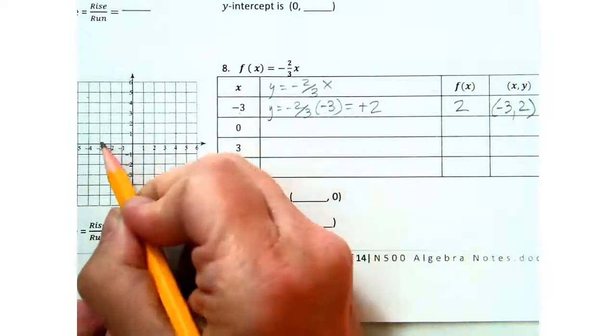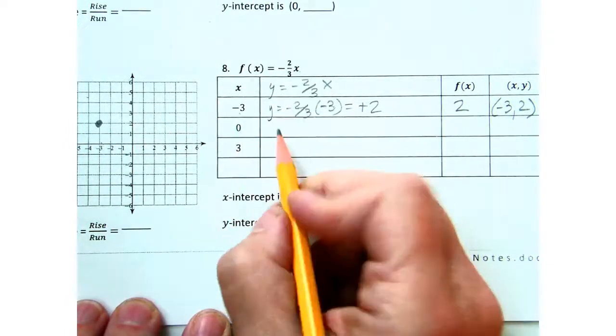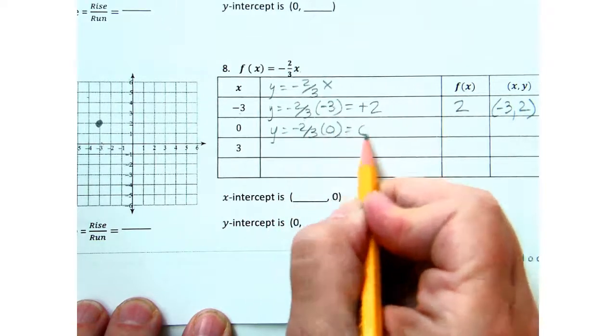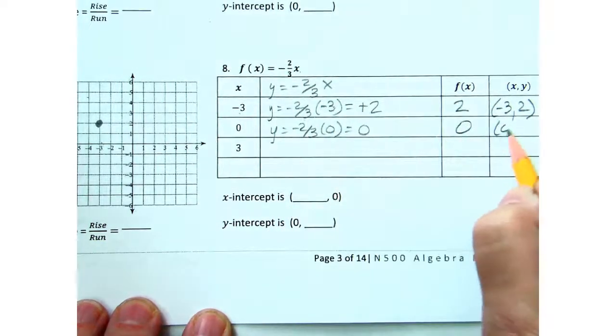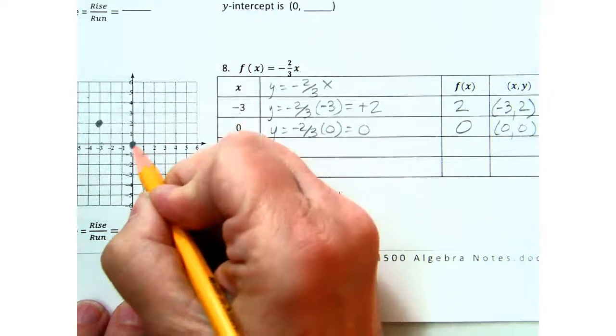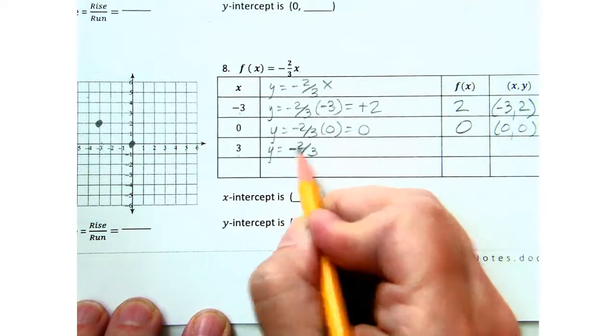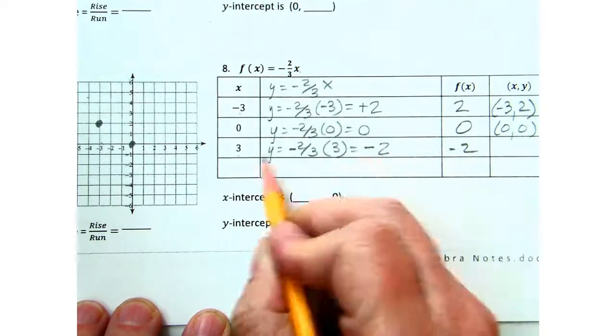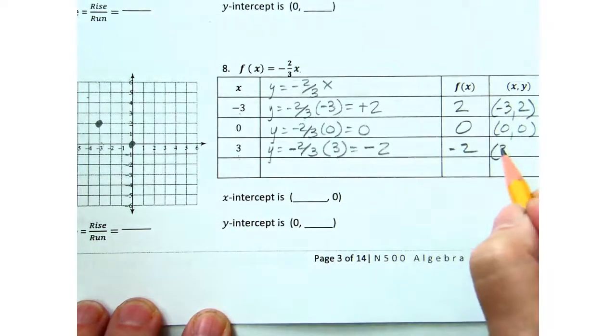Graph this point. Now replace x with 0. This gives us y equals -2/3 times 0, or 0. Our second point is (0, 0). Now replace x with 3 for -2/3 times 3, or -2. Our third point is (3, -2).